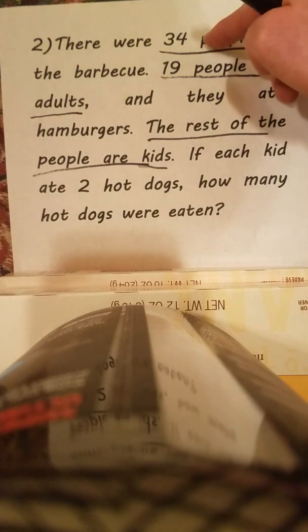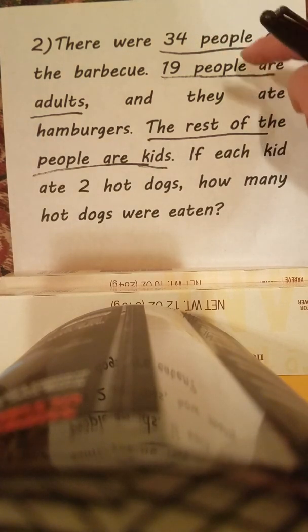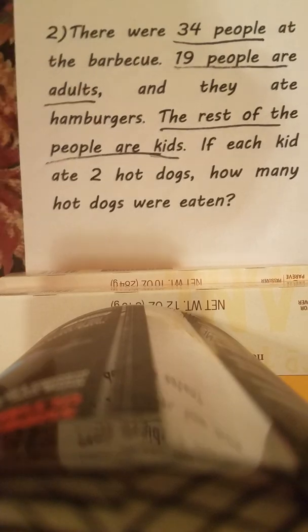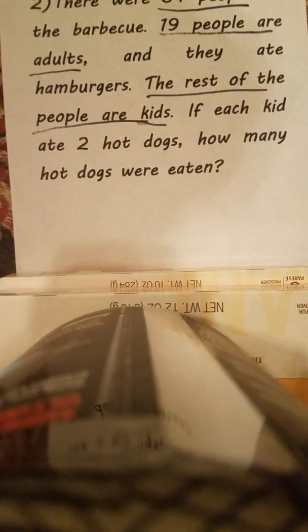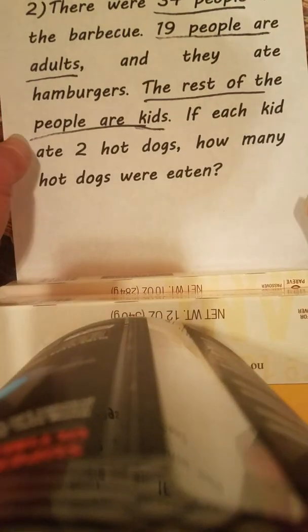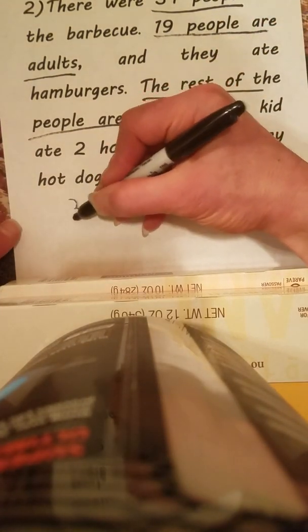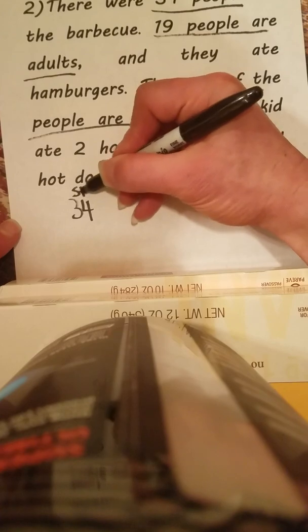We know how many people we started out with. We know that 19 of them are adults. We don't know how many people are kids yet. So what do we have to do? Okay, we have to ask, do I have a total? And the answer is yes, we know. There are 34 people. That's step 1. Okay?